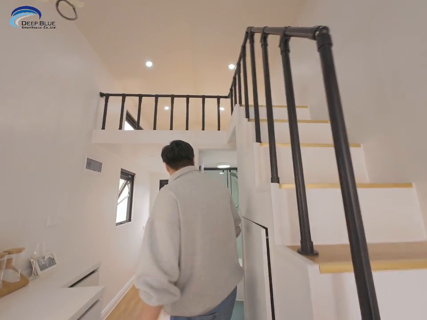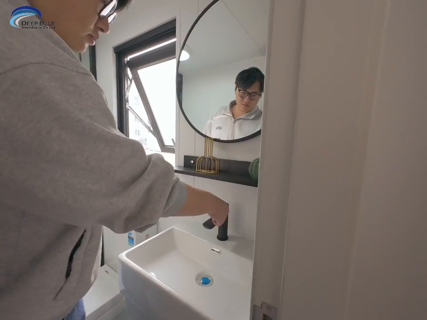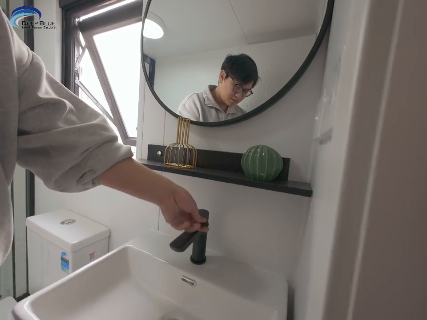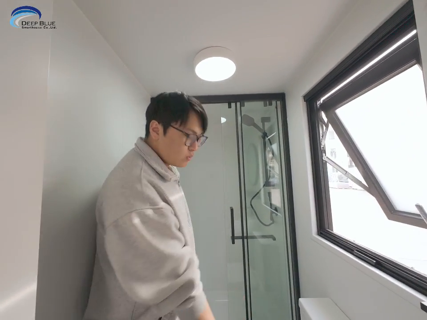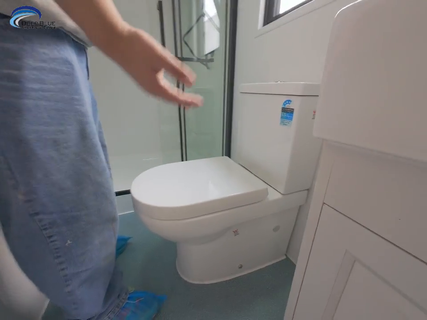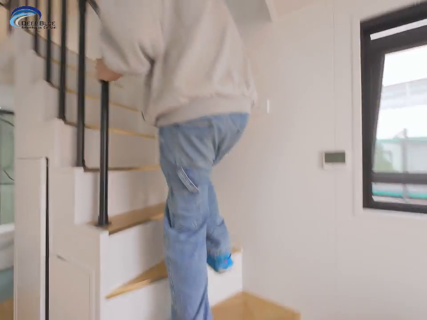Come on, follow me. This is your bathroom. You can wash your hands here. And this is a well, you can wash here, and water mark. It is Australian standard water mark. Let's go upstairs to your room.